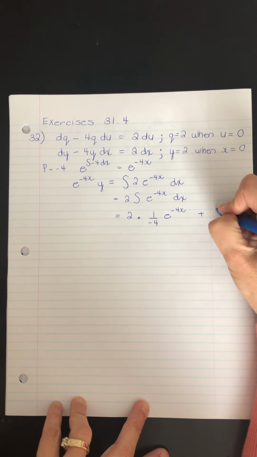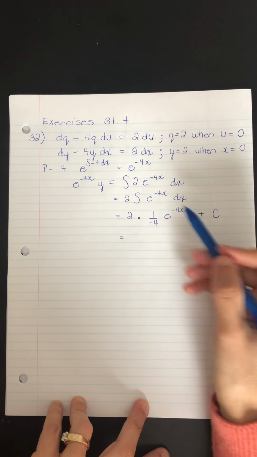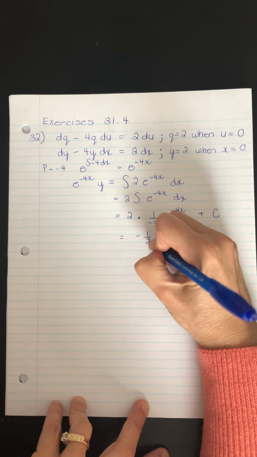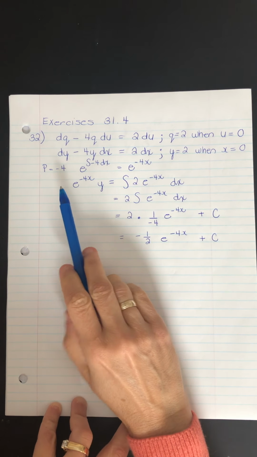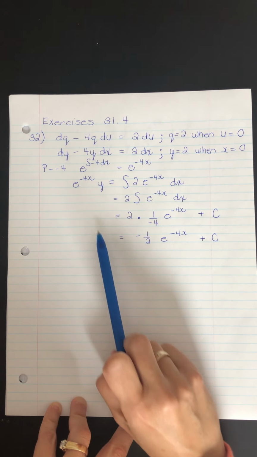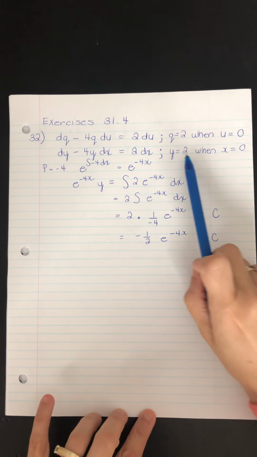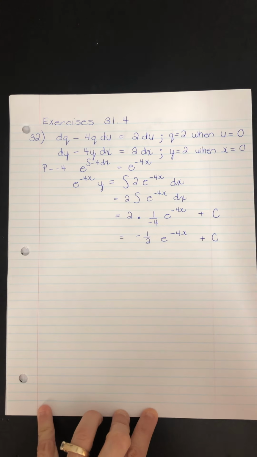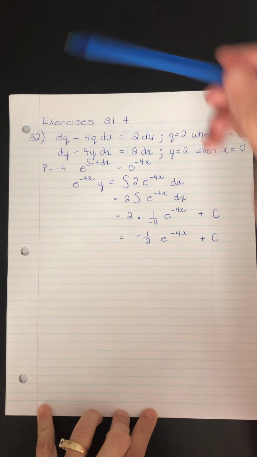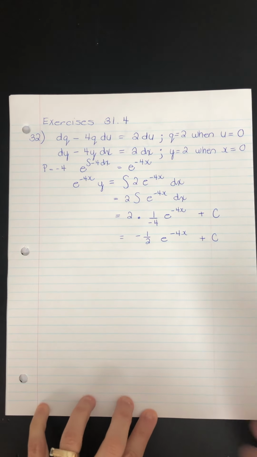And we cannot forget the constant of integration. So the right side now is 2 over negative 4, or negative 1/2 e to the negative 4x. And the left side is still the same. So if you like having it, you can write it all the way down the left-hand side like that. So if this were a problem where we were not given this additional information here, then we would at this point solve for y by dividing both sides of the equation by e to the negative 4x.